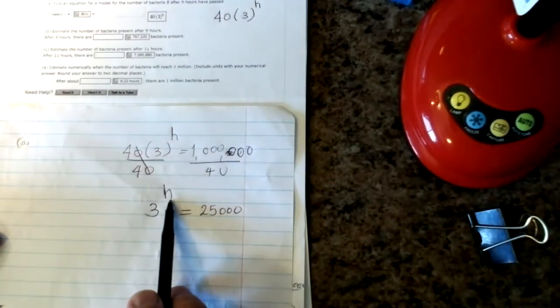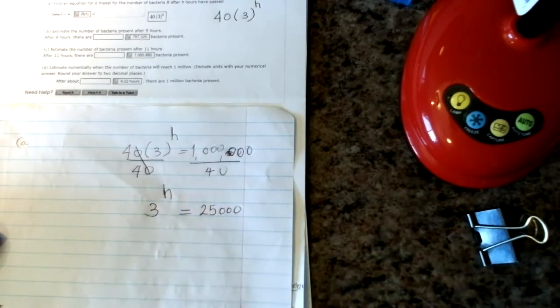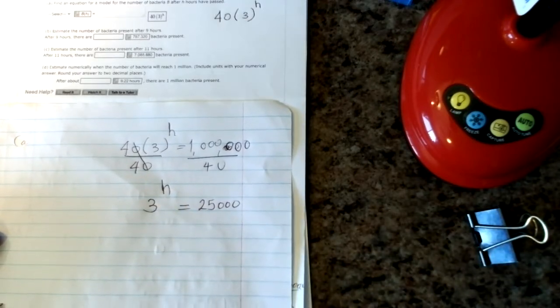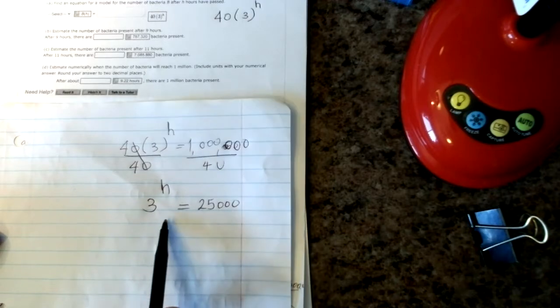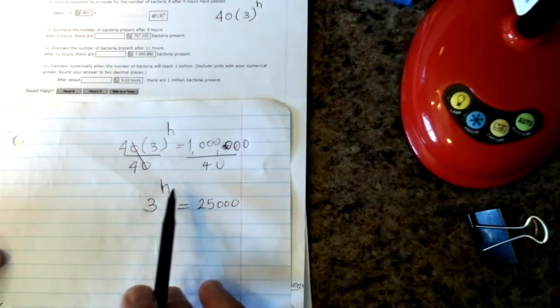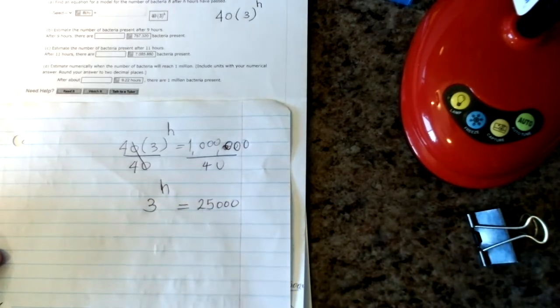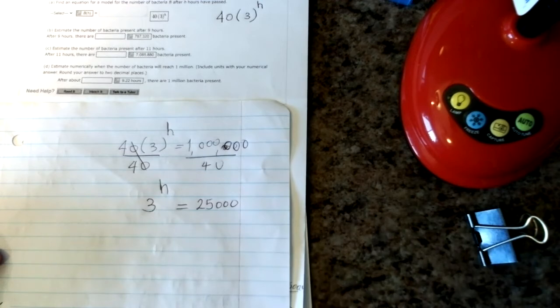What number shall I plug in for h in order to take 3 and raise it to that number to get 25,000? It's not that easy, but if you want to find a rough number, you just keep saying, okay, h is 1, h is 2, h is 3, 4, 5, 6, 7, 8, 9, till you find a number close to that.